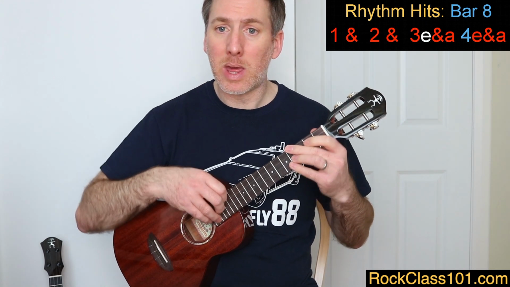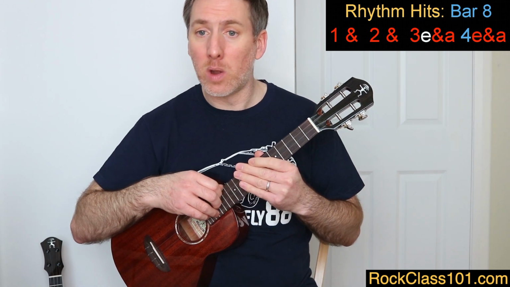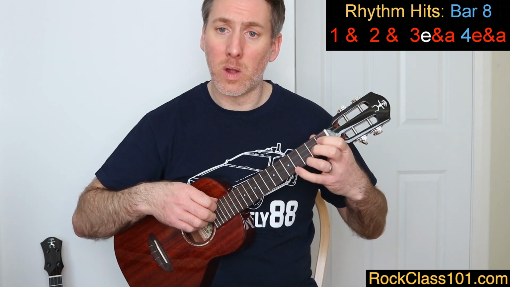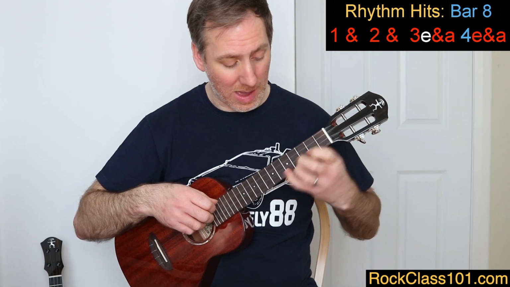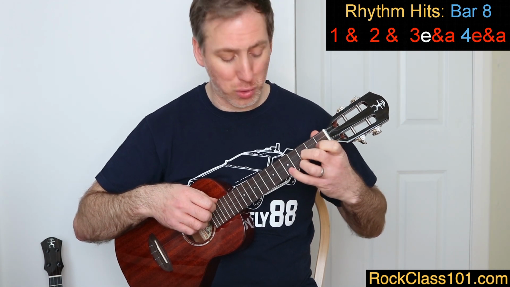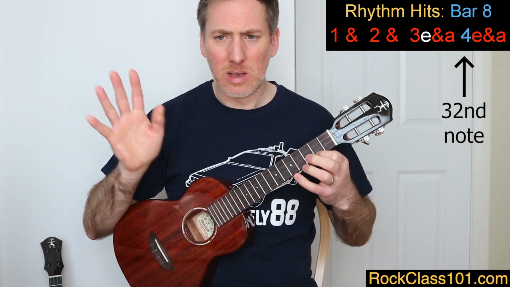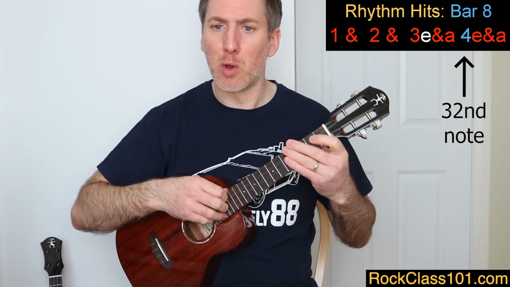So the rhythm we're playing in measure 8 is 1 and 2 and 3 and a 4E and a. So it all goes a bit crazy at the end there. So we'll play it again with the count. 1 and 2 and... try that again. 1 and 2 and 3 and a 4E and a. But actually there's a 32nd note in there that I'm not even going to try and count. We'll just play that by ear, but we'll worry about that in a moment.